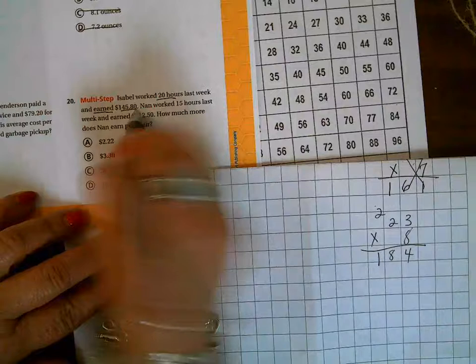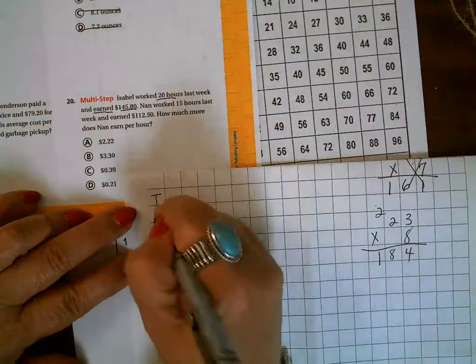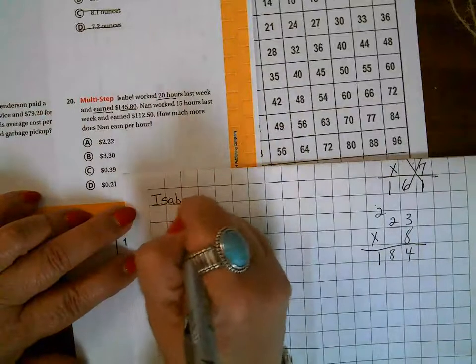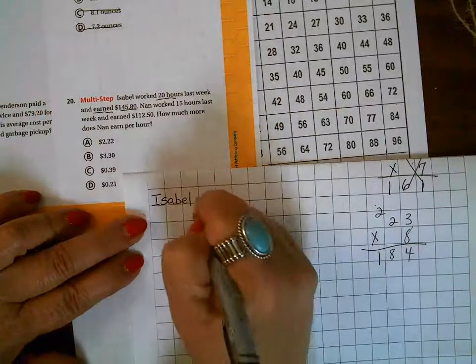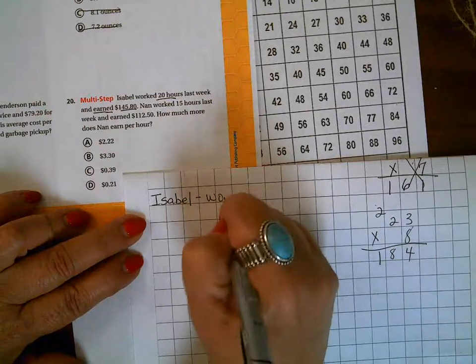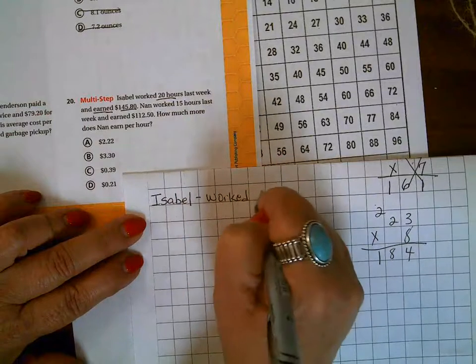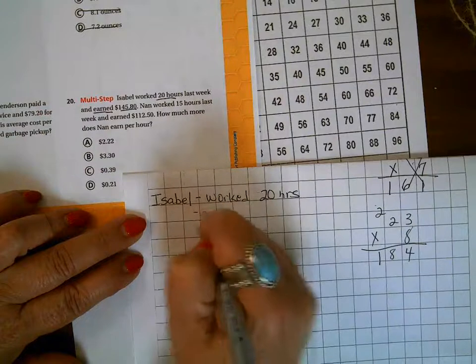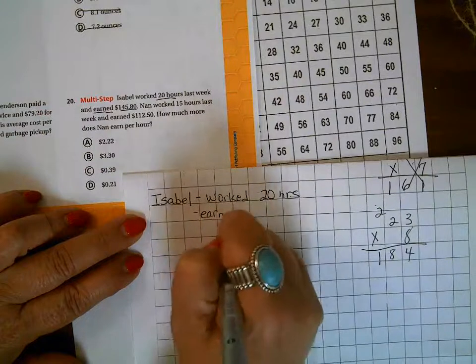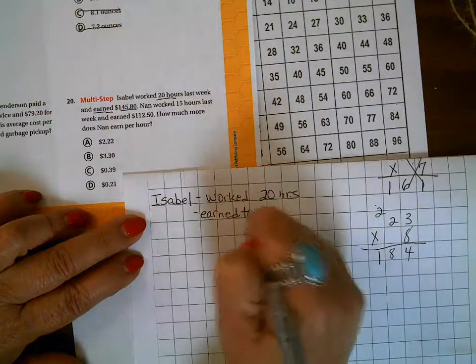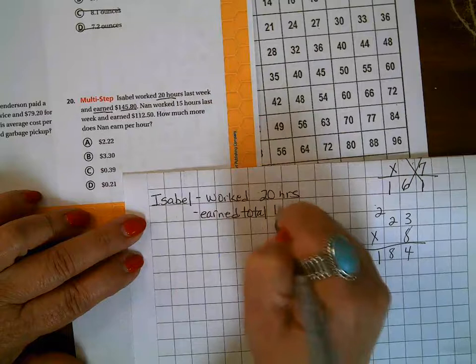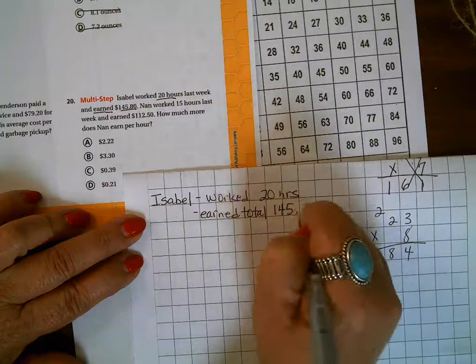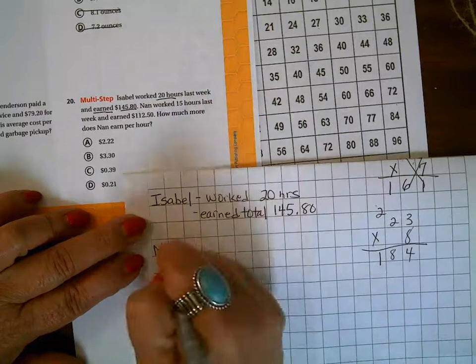Wow, way to go. Remember, I have a part, 20 hours, and this is what she earned. This is the total, $145.80.